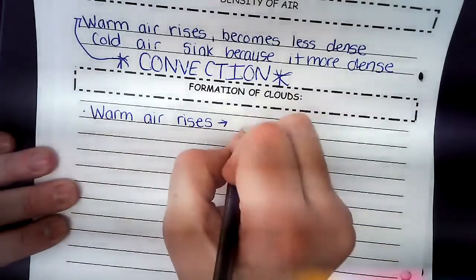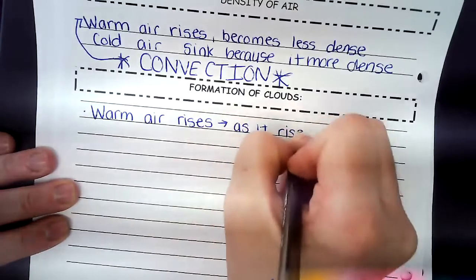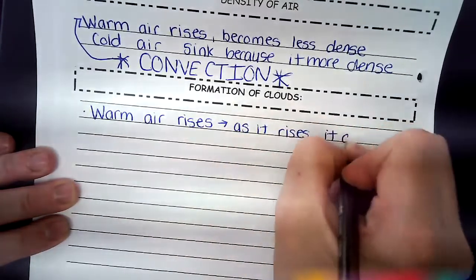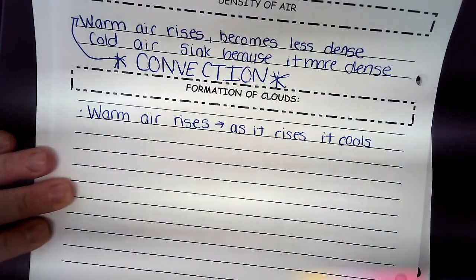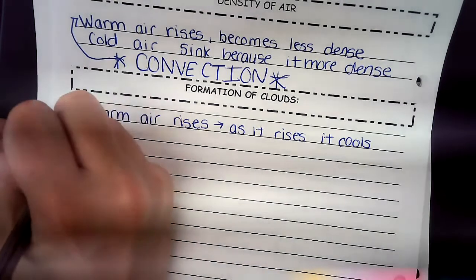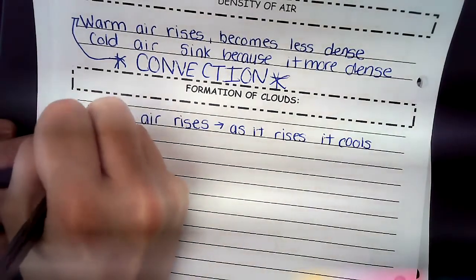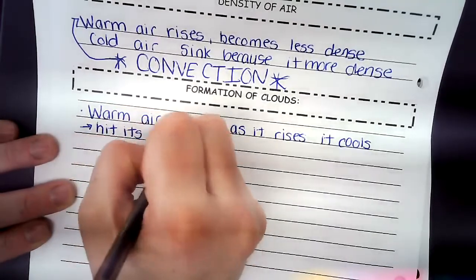So warm air rises. As it rises, it cools. So you got this warm air, it's going to be cooling. Now it's going to hit its dew point. We already said this at the beginning of class.